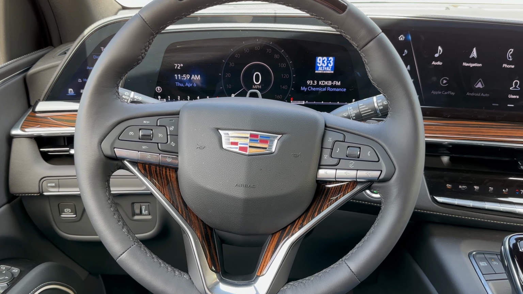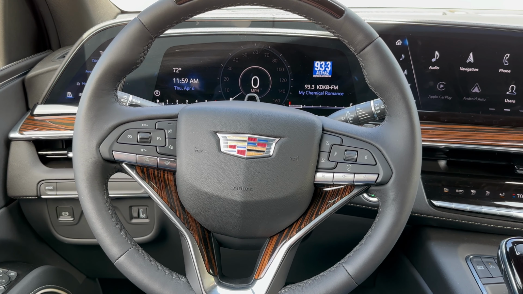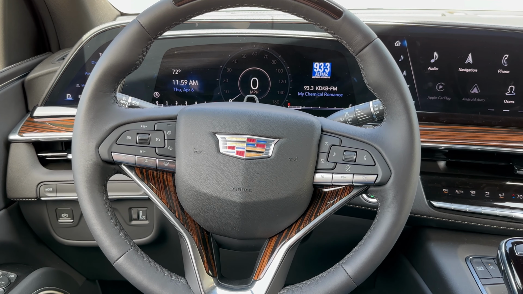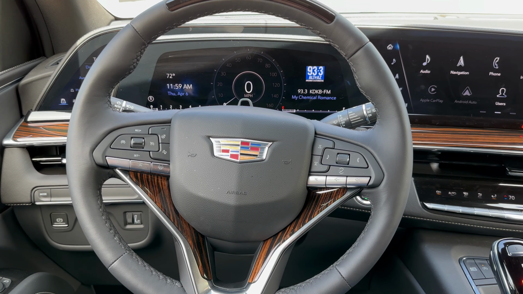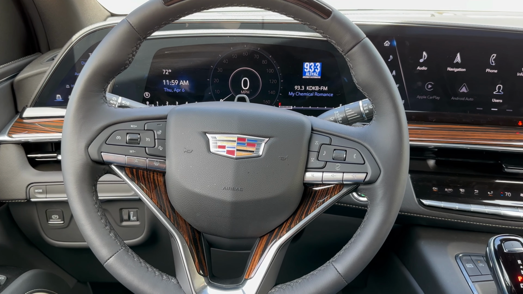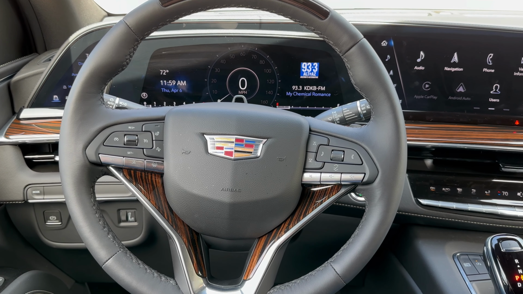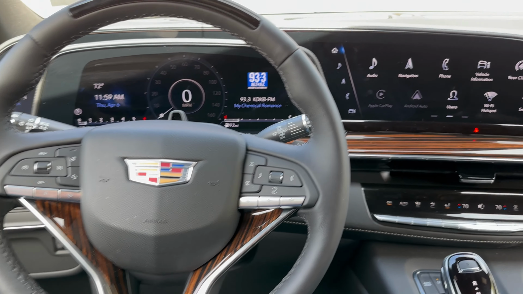Today we're going to take a look at how to reset the oil life after an oil change on a 2023 Cadillac Escalade. Like I said, it's a 23 Escalade in this video, but it will be the same on a few different years. So you'll need the vehicle running, and then we'll take a look at our center screen.